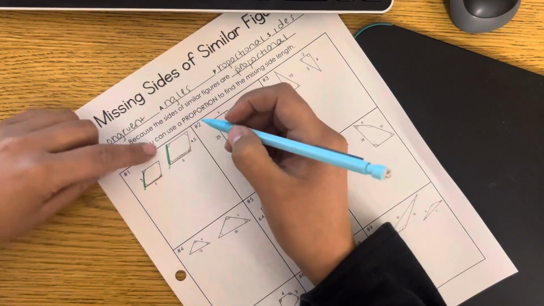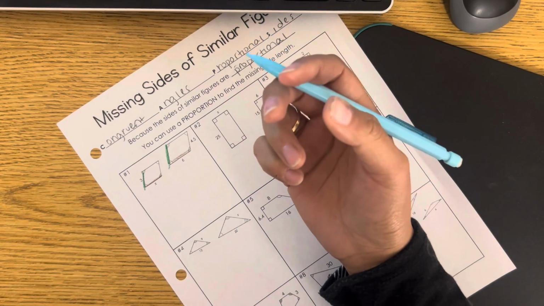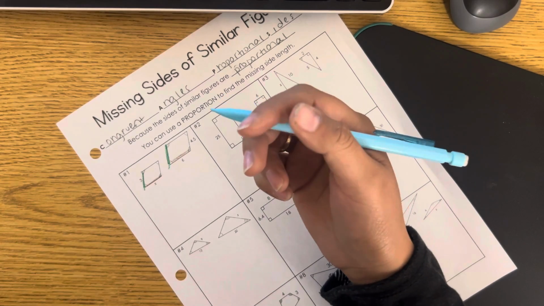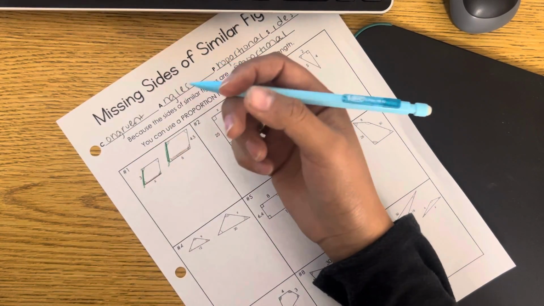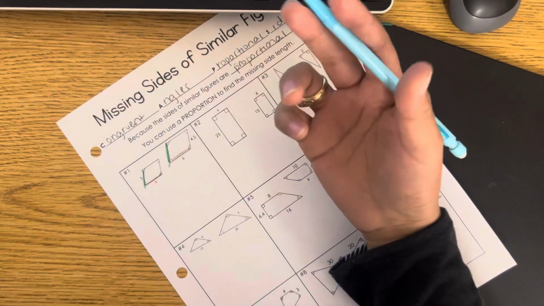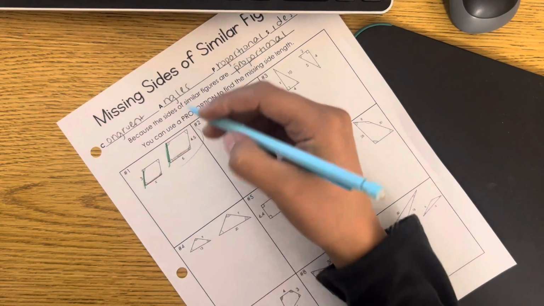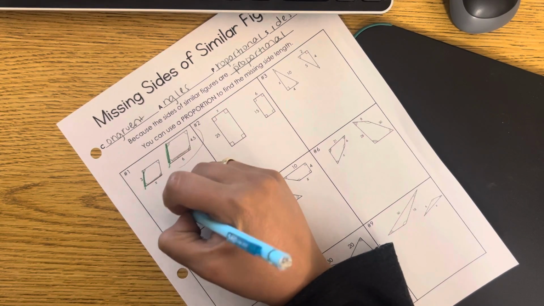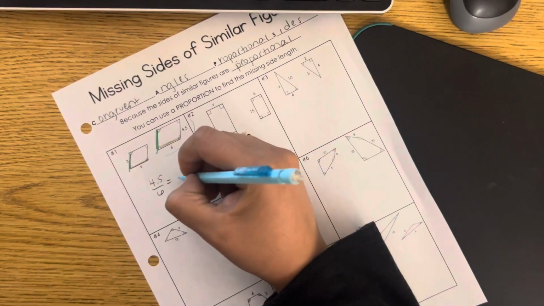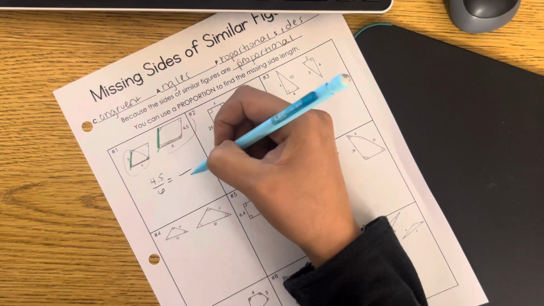So if I look at number one, there are lots of ways to set this up, to be quite honest, where you have to be careful. Let's say which shape has both numbers given, like there's not a missing side. Well, that would be this one. So I'm going to use that as my first ratio, 4.5 over 6. And then I have to find where 3 and x go in this shape.